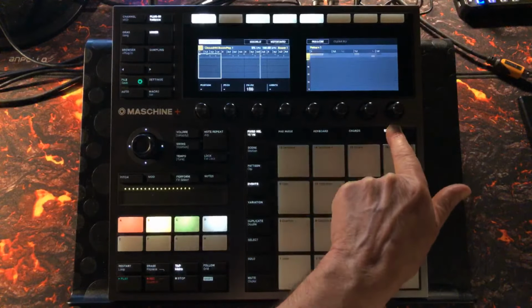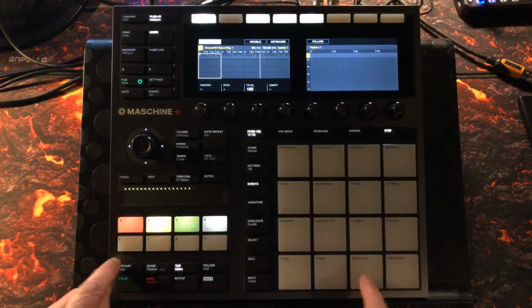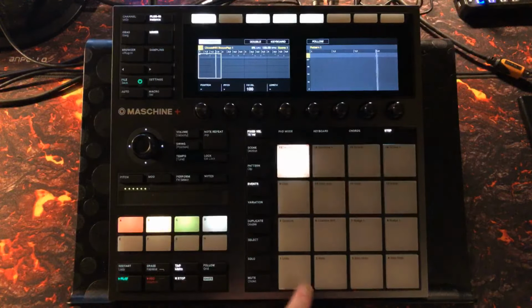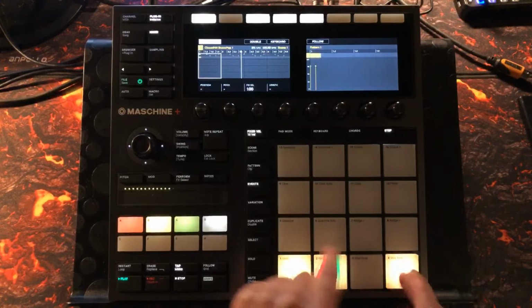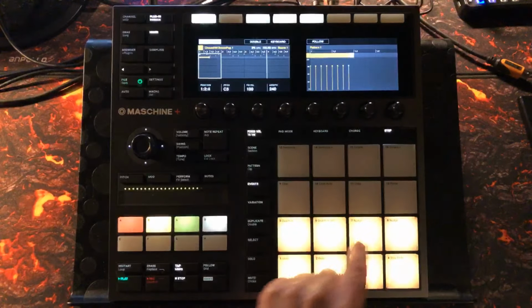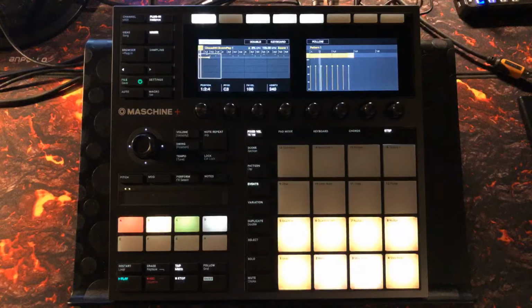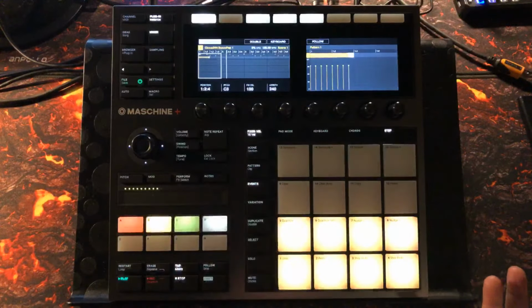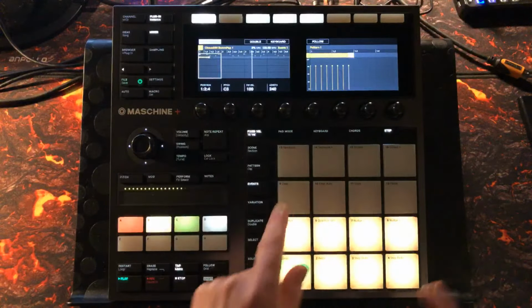If we go into step mode here, and I press play, I could put in the hi-hats with the grid.